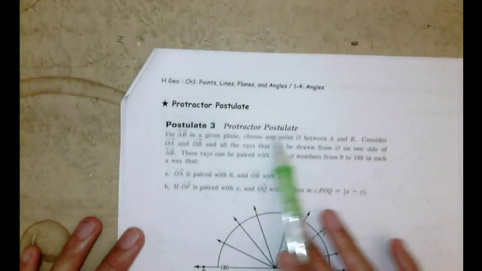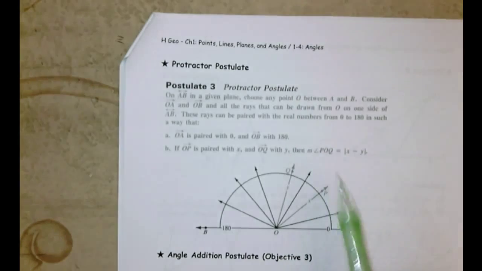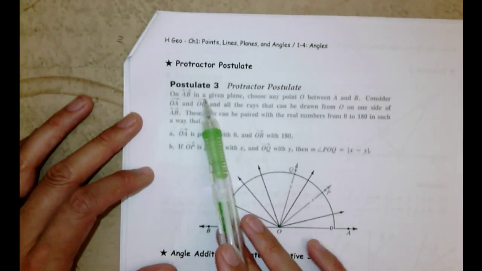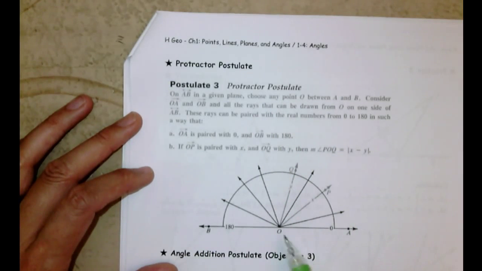Okay, the protractor postulate is like the ruler postulate. The ruler postulate is for segments. The protractor postulate is for angles. Okay, on line AB in a given plane, choose any point O between A and B.